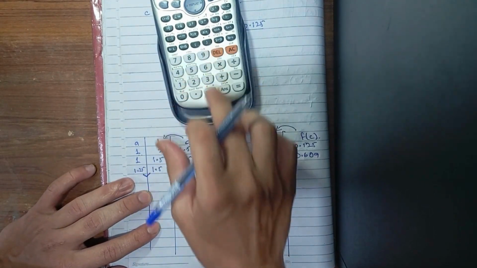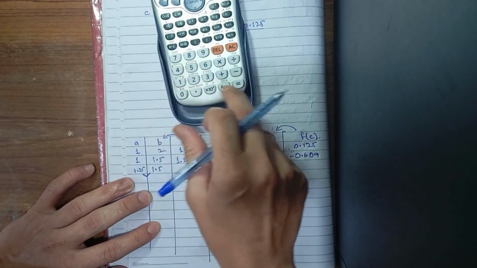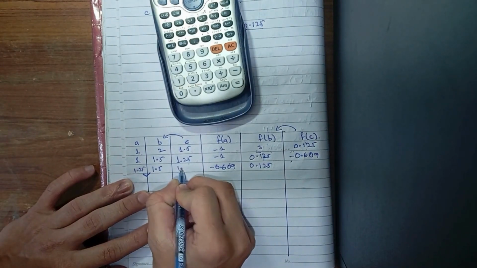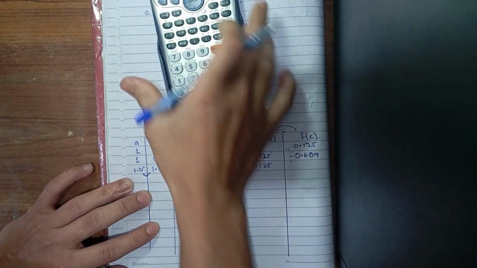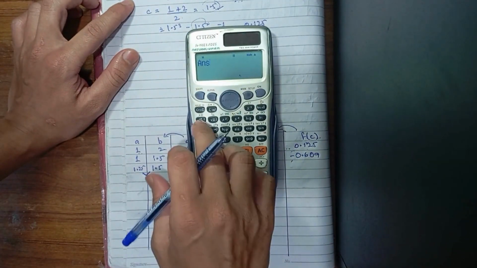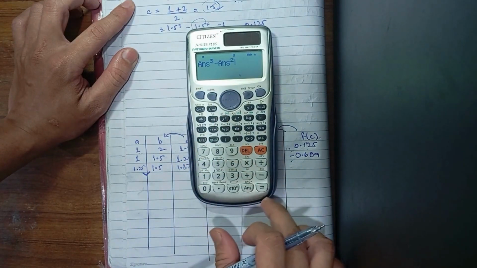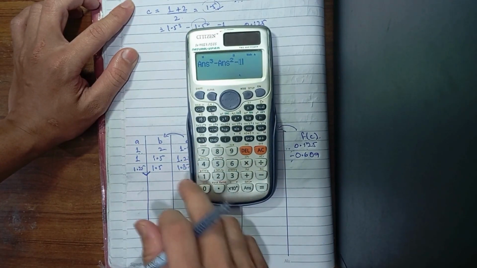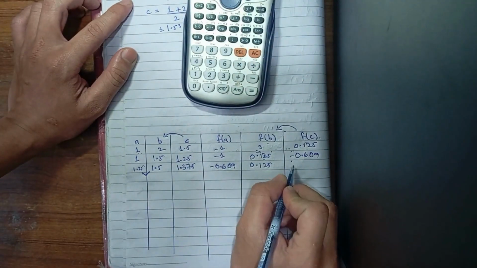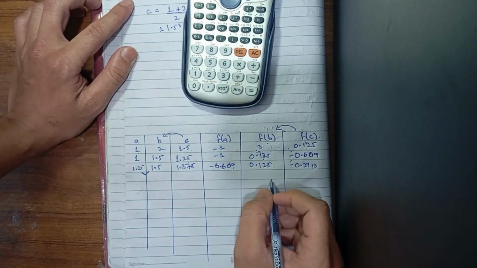1.25 plus 1.5 divided by 2, we get 1.375. Put this value in the equation: x cubed minus x squared minus 1 is minus 0.2910.